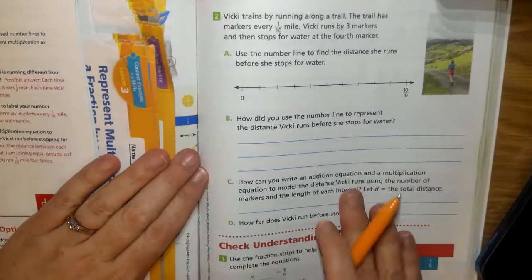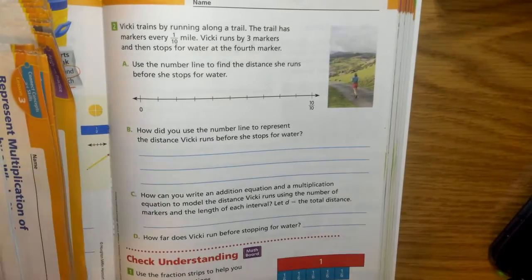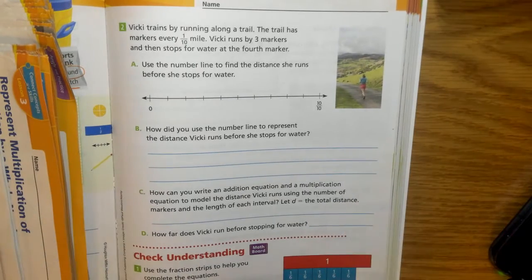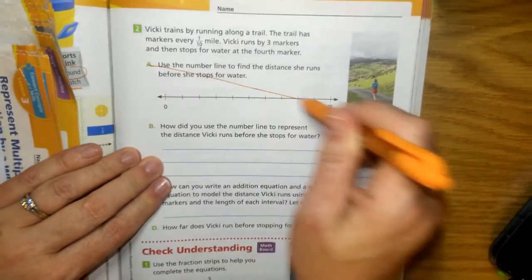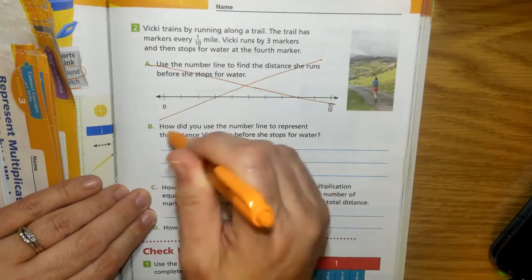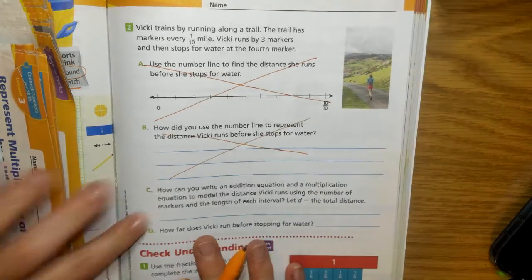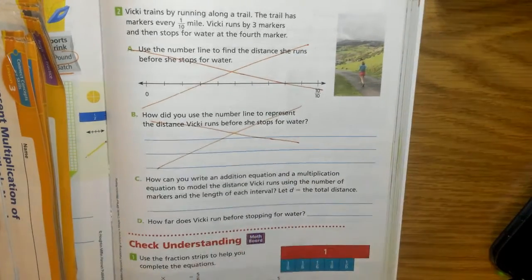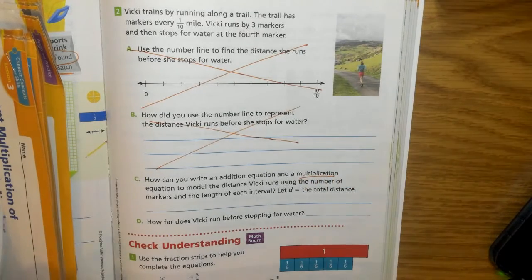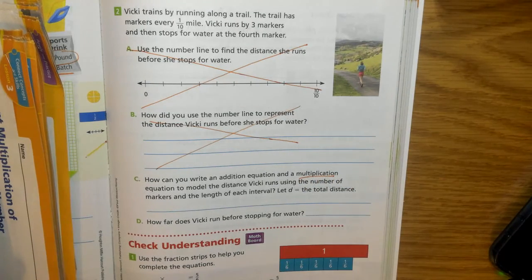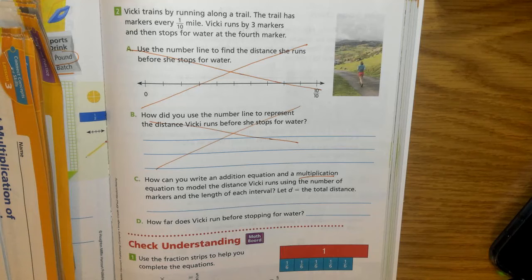Number 2. I'm not going to use a number line. I think the strategy that we're learning is going to be okay to figure this problem out, okay? So we're going to skip that part, and we're just going to come down to see where it's writing an addition equation. Well, we won't write the addition, we're just going to write the multiplication equation. Whoops. Oh goodness, just lost my pen. I guess I got to use a different color.